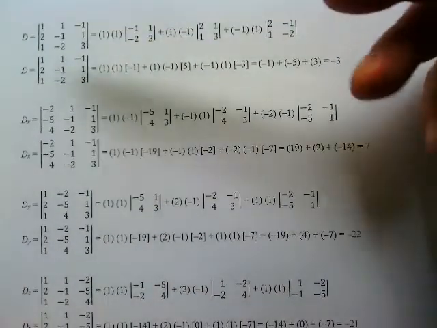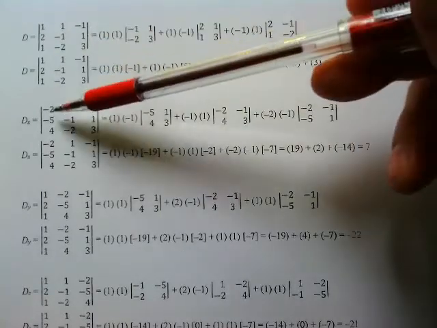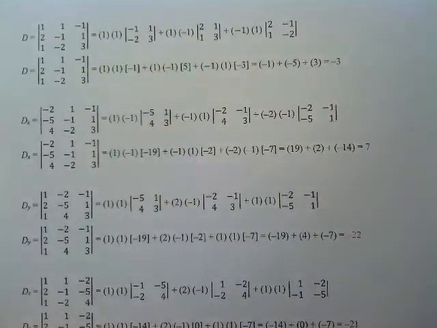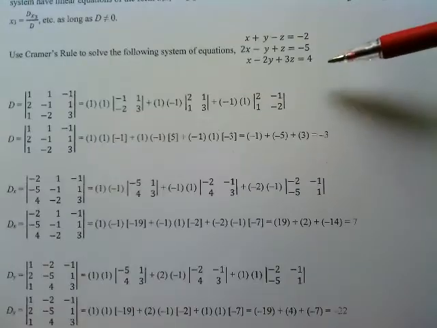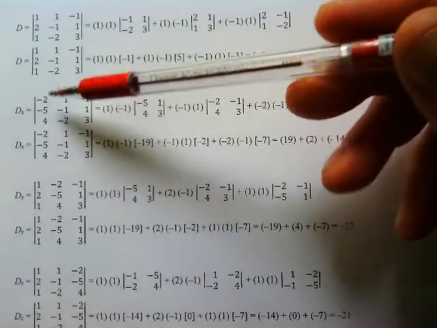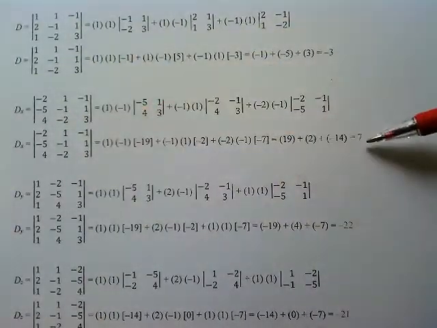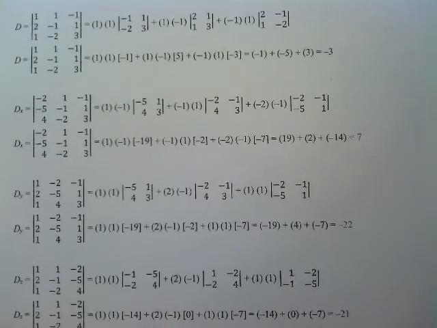So note, in the original d, it was 1, 2, 1. Well, now it's negative 2, negative 5, 4, which came from negative 2, negative 5, 4. So these replace the x values, if you will. And then we go ahead and find the value of that. That came out to be a 7 there.